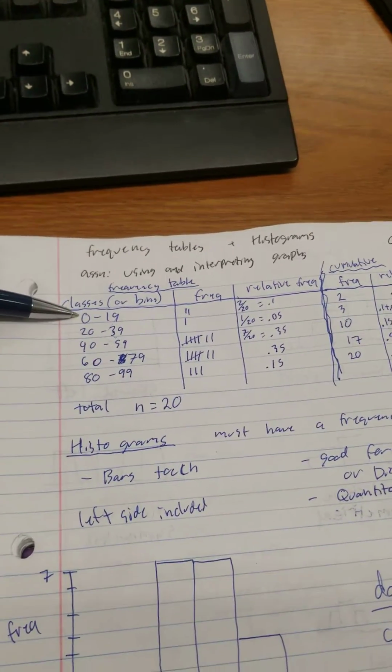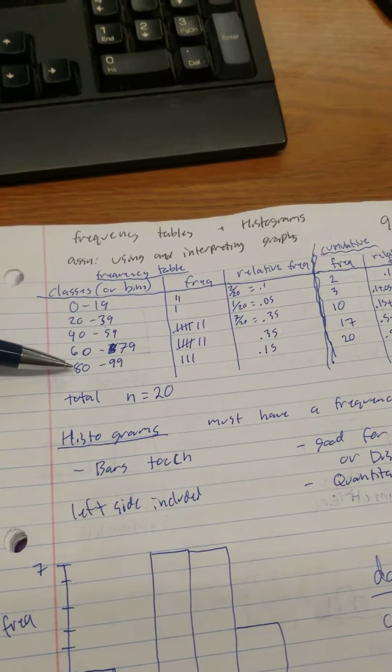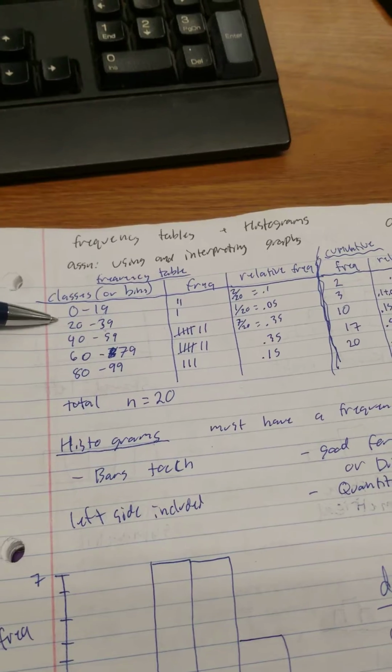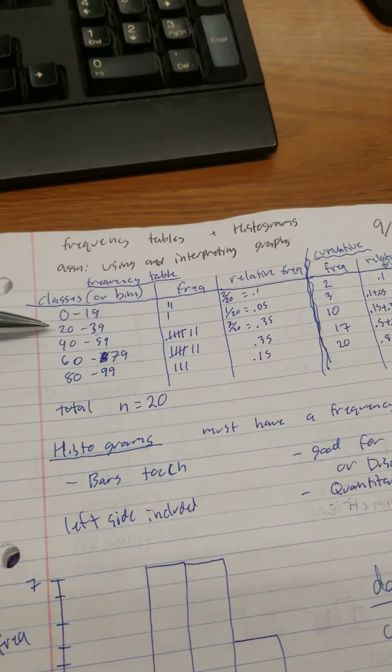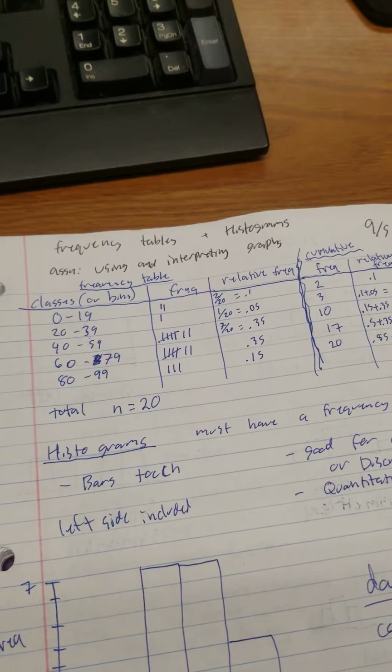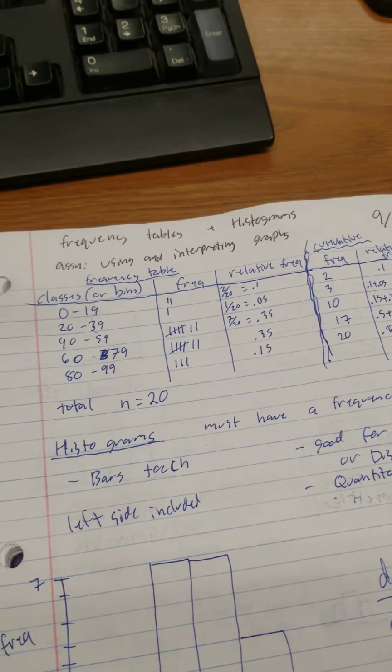I split the data up into categories. We had anywhere from 0 to 90 something, so I just decided to keep it a reasonable amount to do every 20. So it is 0 to 19, 20 to 39. Definitely don't want to have overlap, so don't do 0 to 20 and 20 to 39.